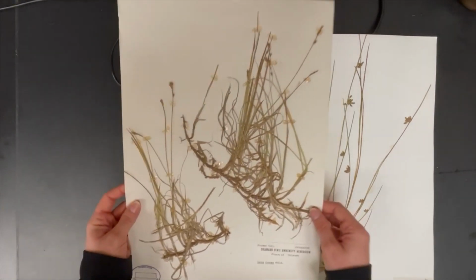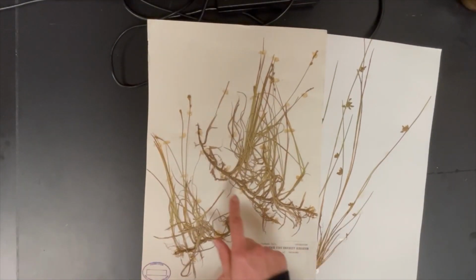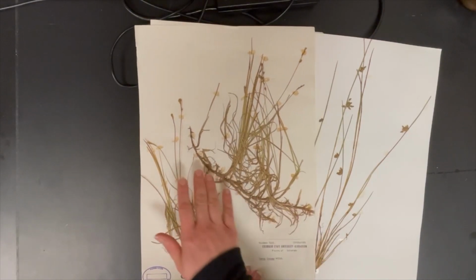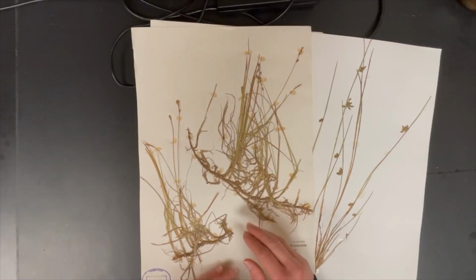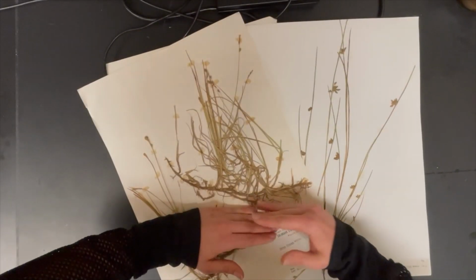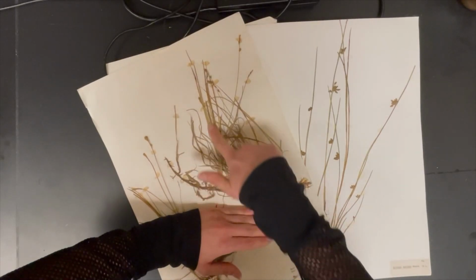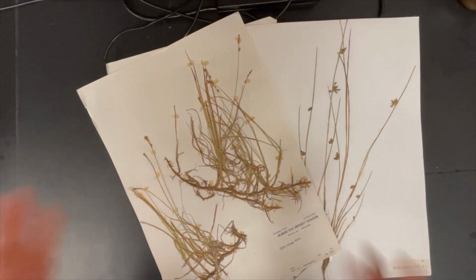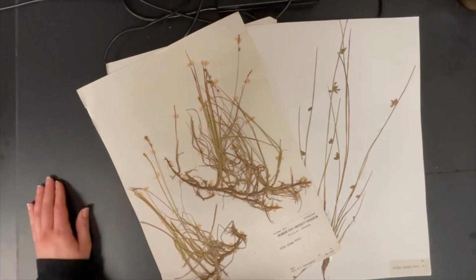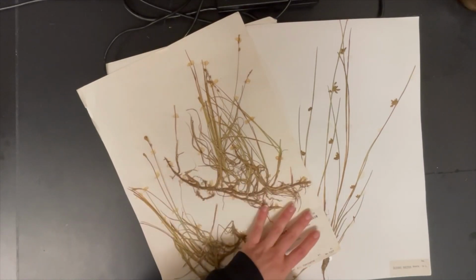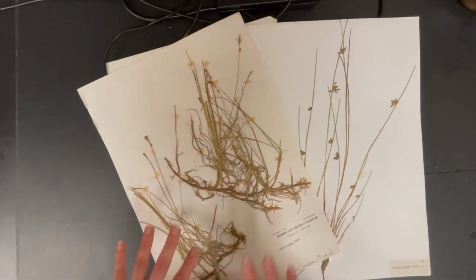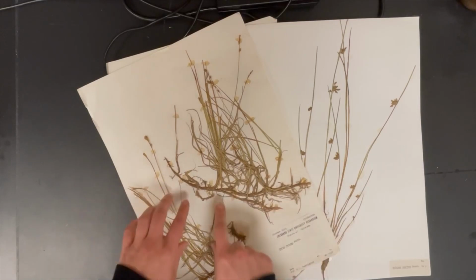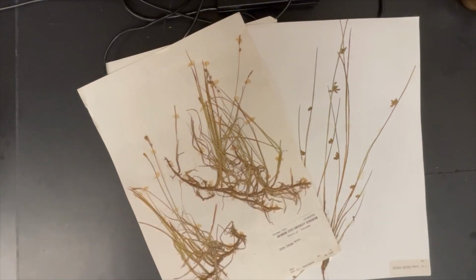But I do want to point out, here's a great example of rhizomatous growth. These are the rhizomes, which are the underground stems. This would have been running horizontally underneath the ground, and all of these tillers run up from it. I'll tell you, this person did a great job collecting, because it can be very difficult to know when you've collected the whole plant when it has rhizomes. You really have to dig around and keep digging until you're sure that those rhizomes have stopped and you're not going to find any more plant underground.